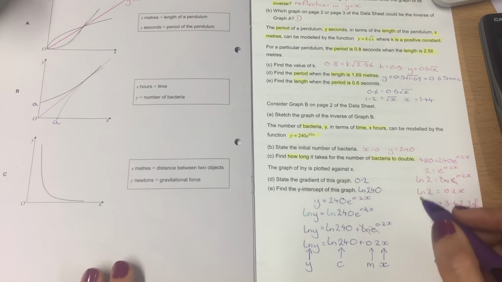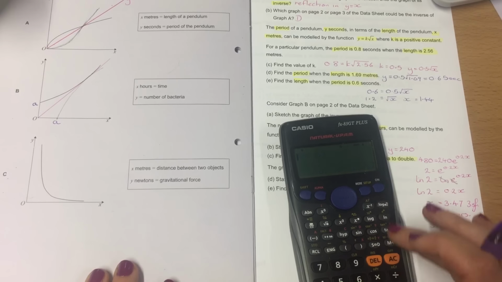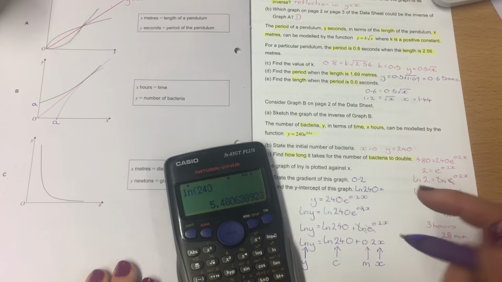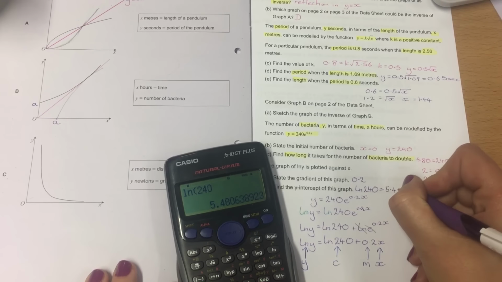So ln 240, they may well want us to actually work out for them, and that is going to come in at 5.48.